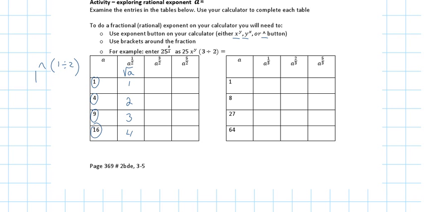Now we're going to do the same thing, but instead of a power of 1/2, we're going to do a power of 3 over 2. So what's 1 to the power of 3 over 2? 1. What's 4 to the power of 3 over 2? 8. What's 9 to the power of 3 over 2? 27. And 16 to the power of 3 over 2? 64.